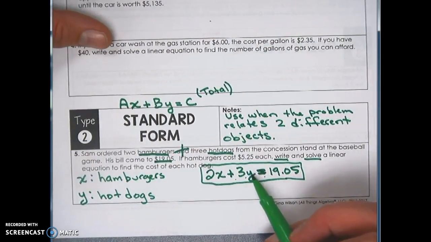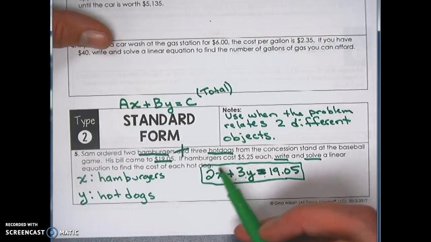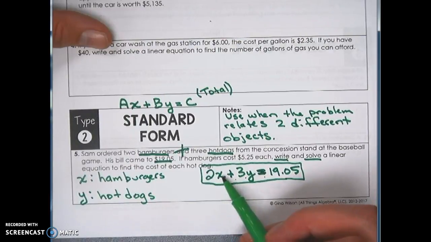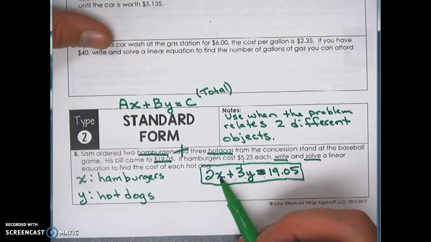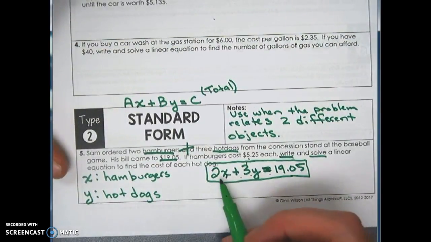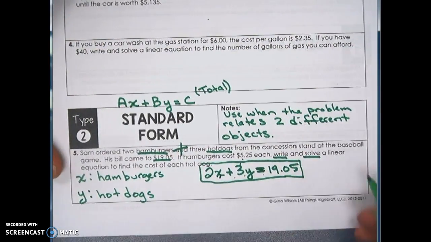Now, the only way I can find out what y is is if they told me what the cost of a hamburger is. So I look back and say, yep, sure enough, they told me what the cost of a hamburger is, so I can plug that number in for x. And so instead of writing 2 times x, I know how much my hamburger costs.